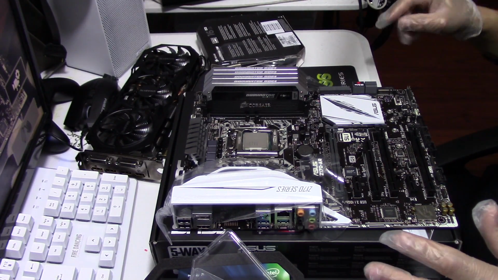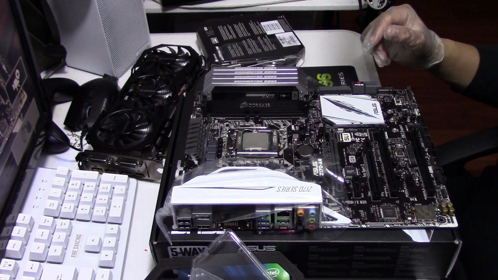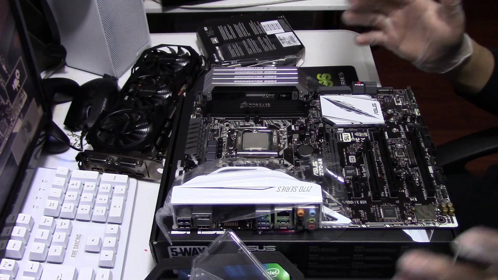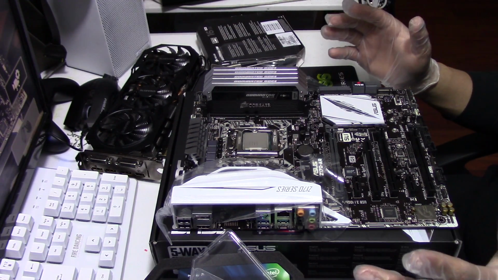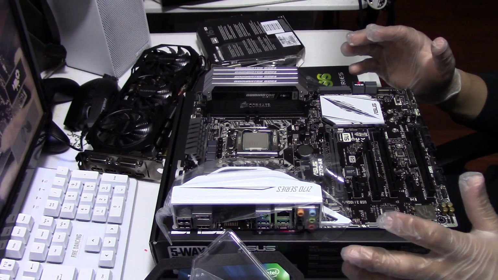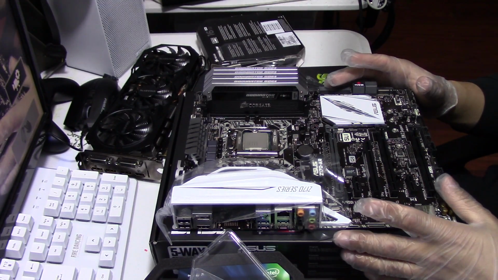But once you have it down, guys, it's just beautiful. It's a beauty to build a computer. And it's just amazing. But you have to be ready for headaches. You have to have a lot of patience. And that's something that I don't have. I don't have patience.